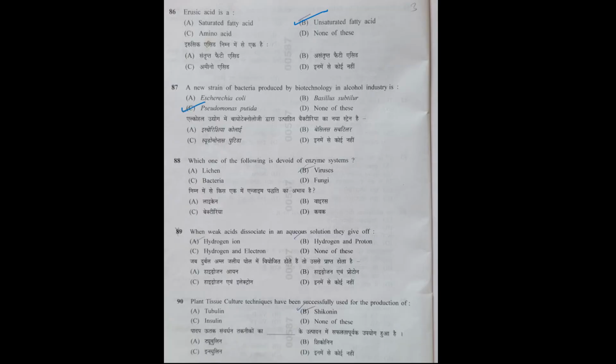Which one of the following is devoid of enzyme system? So we all know that viruses are acellular in nature, and they do not contain any enzymes of their own. They use the host machinery for their replication and packaging. So the answer is virus.